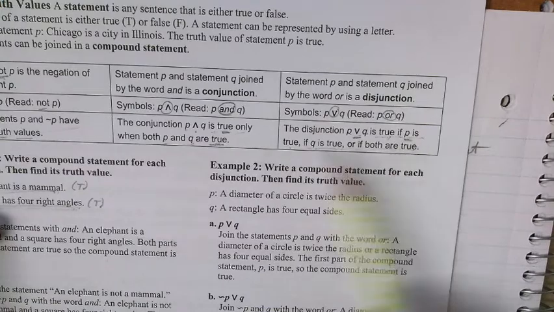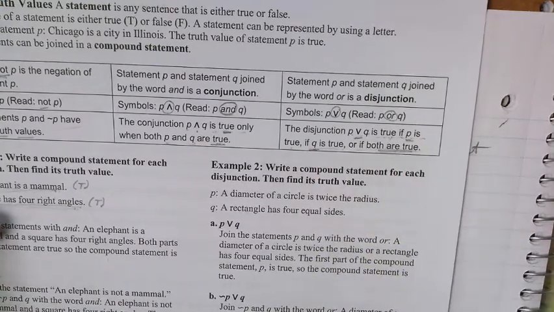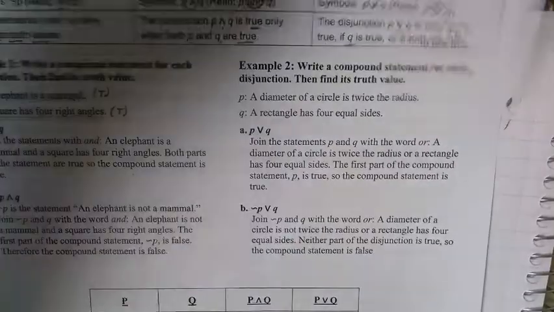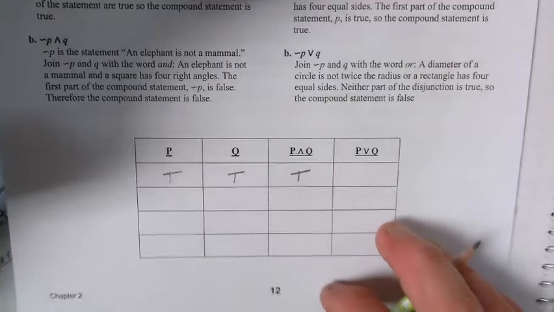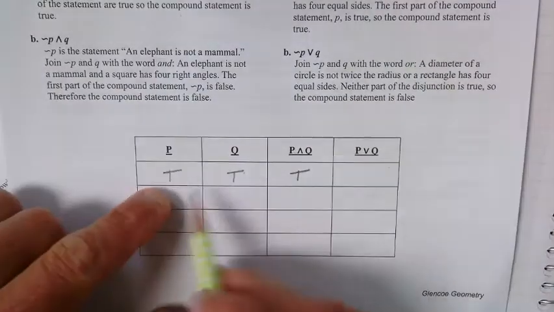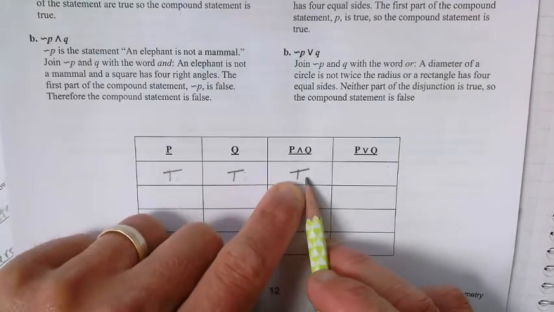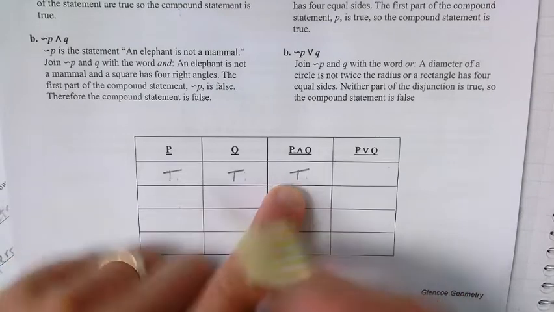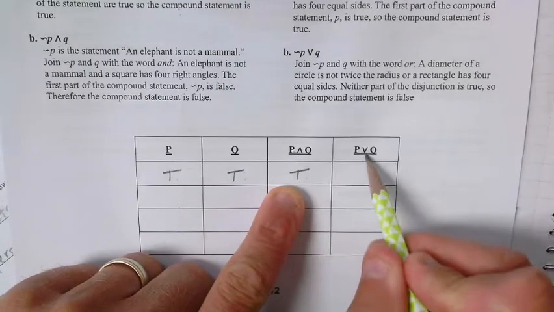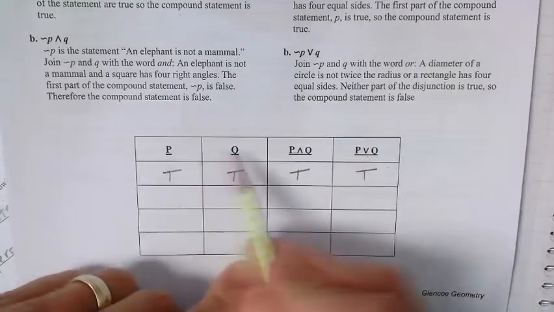So as long as one of the statements is true, or both are true, you end up having a true statement right here. So if I look down at my chart, if P is true and the second statement is true, then the and has to also be true because both are true. The or also has to be true because, again, both are true.